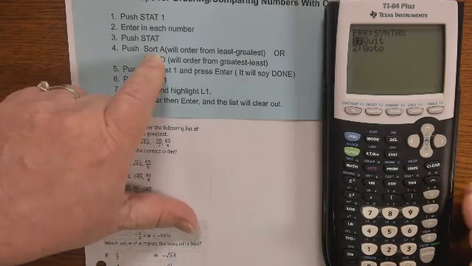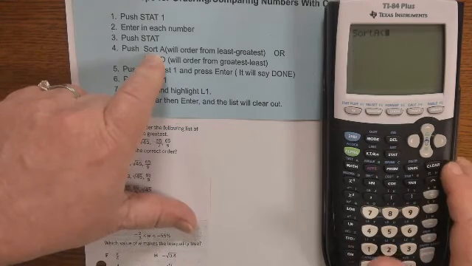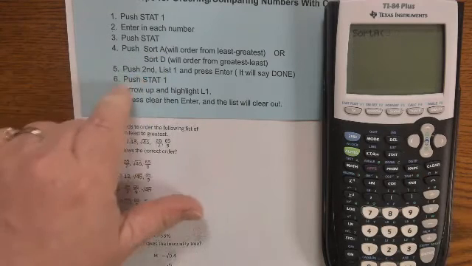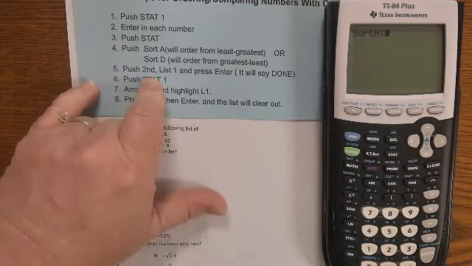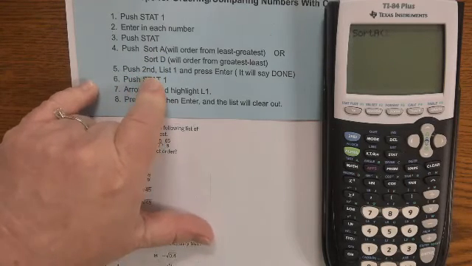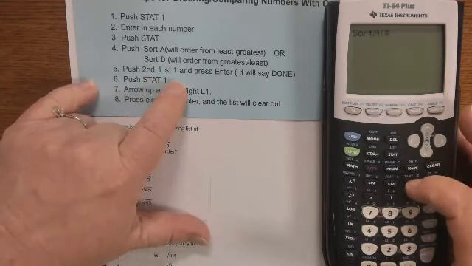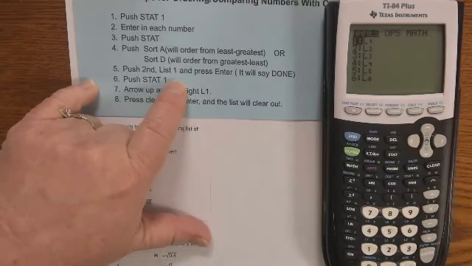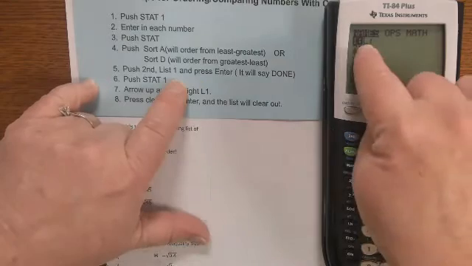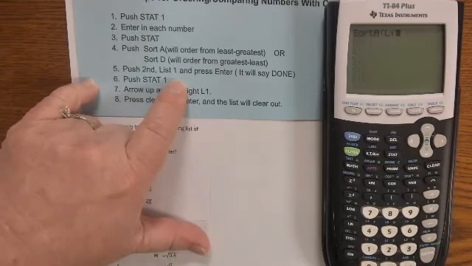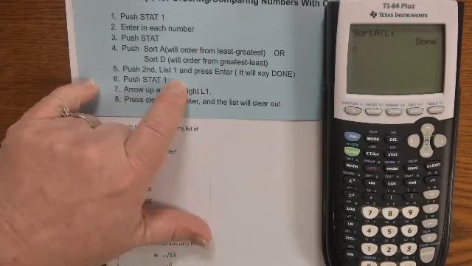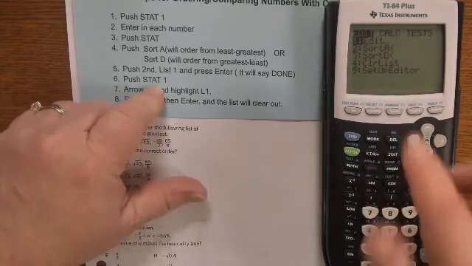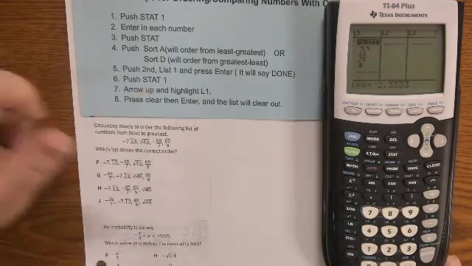Uh-oh, I did something wrong. Stat 2. So I'm going to hit clear. Stat 2. And what it gave me is I needed to press the list that I wanted, and that's what I did wrong. So I'm going to press second, and list is in blue right above stat, so stat. And I want list 1, it's already highlighted, so I'm going to hit enter, enter twice, and it says it's done. Push stat, and I want to look at that list that's under 1.